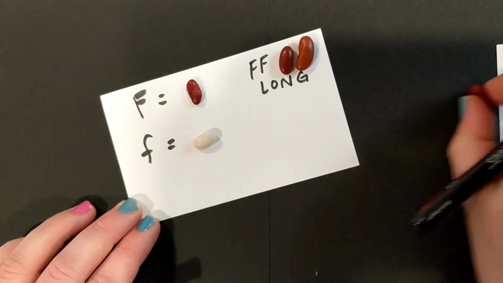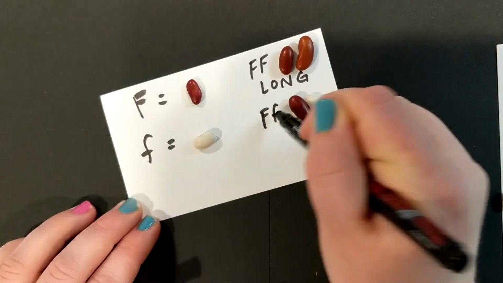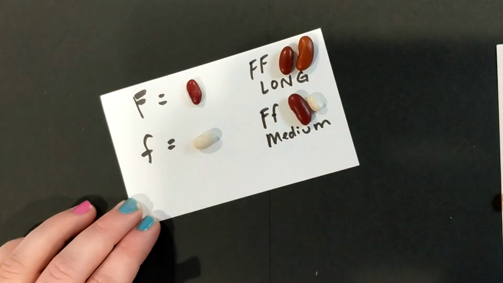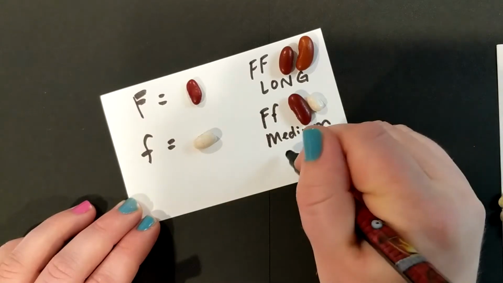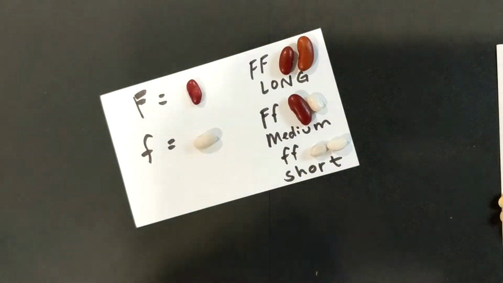If I have one of each, big F, little f, and that's medium. And if I have two white ones, that's little f, and that's short fur. Okay, so you might want to pause here, take a picture, make sure you have this information in your brain.